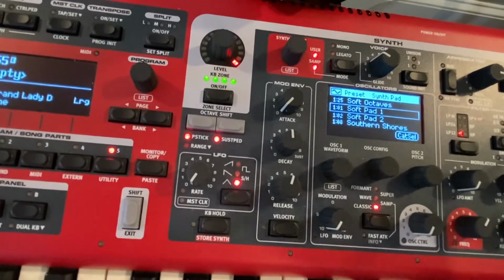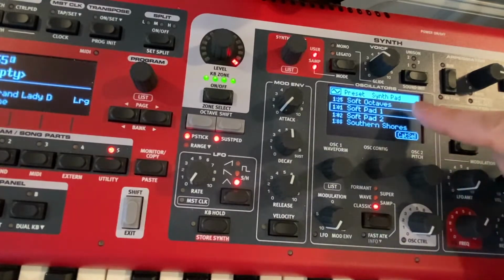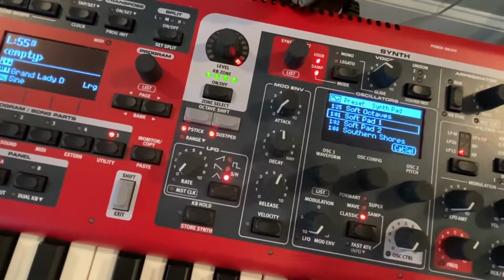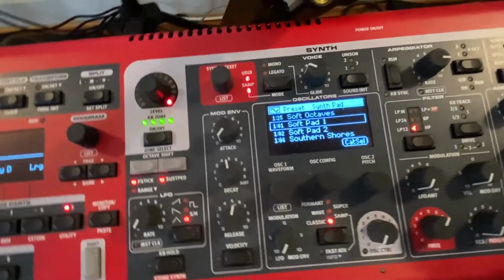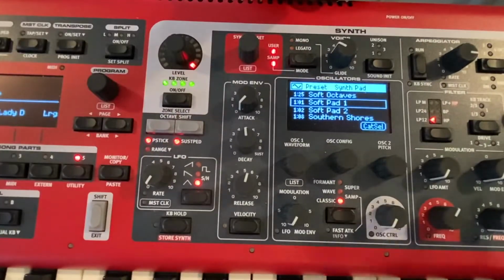And I do that by holding down this gray shift button, hold that, and turn the list button. The synth selection button, we'll call that an official name. So now you get a list. You have a bank name at the top. I'm in the synth pad bank. I don't know if you can see this. There we go. So I'm in the synth pad bank.